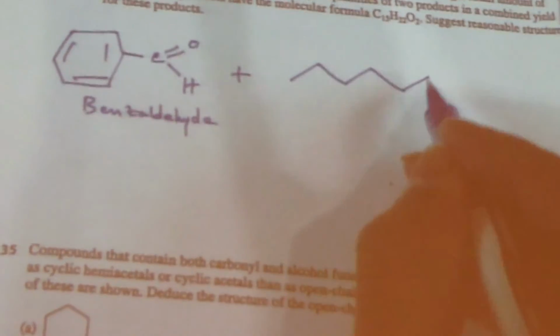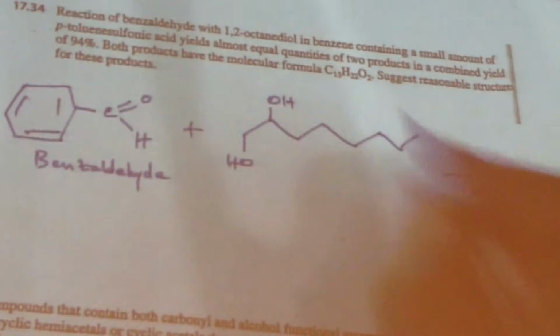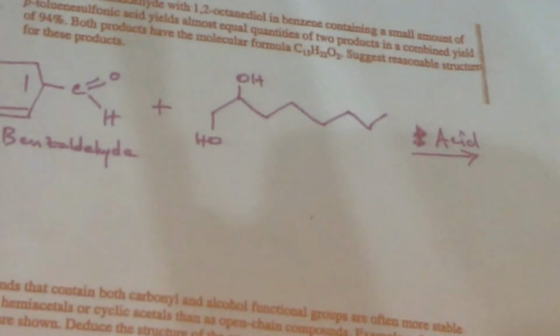And you use a 1,2-octane diol. So let's write 8 carbon. 1, 2, 3, 1, 2, 3, 4, 5, 6, 7, 8. Okay, so this is the 1 and 2 OH. 1, 2, 3, 4, 5, 6, 7, 8. Okay. So this is what they are telling you, that if you react this with a little bit of paratoluene sulfonic acid, so it's really what they are providing, a small amount of acid, and you get two products.